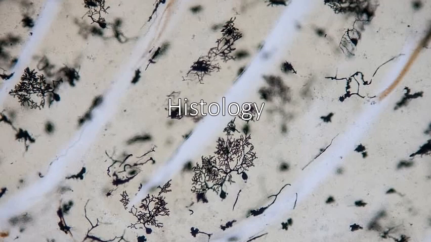Hi, welcome to the lecture on histology, which is the study of the tissues that make up the body. Here on this slide, we have a picture of brain tissue. So the black dots that you see are actually neurons, and the little tree-like things that come out of them are their dendrites, which are the processes they receive signals on. This is a Golgi stain, if you're interested to know that.